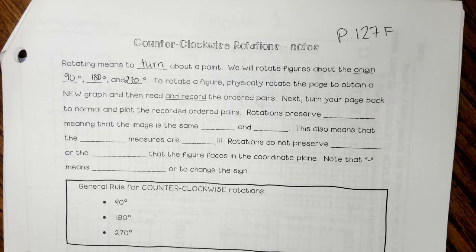Then we'll read and record the ordered pairs. So after you turn your page, you're reading ordered pairs. You're not plotting anything yet. You plot the new ordered pairs after you've turned your page back to normal.